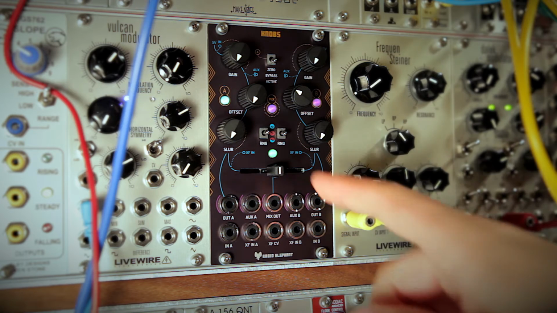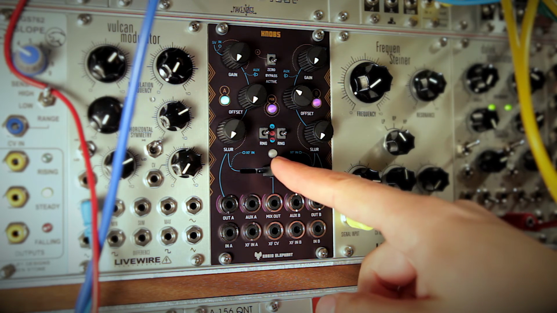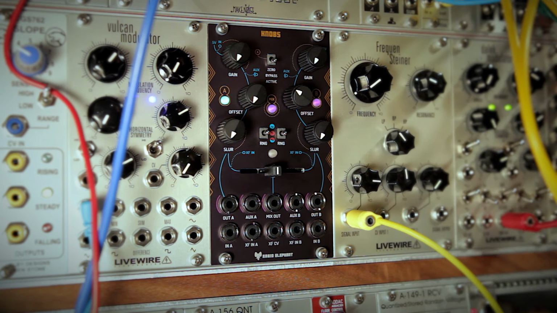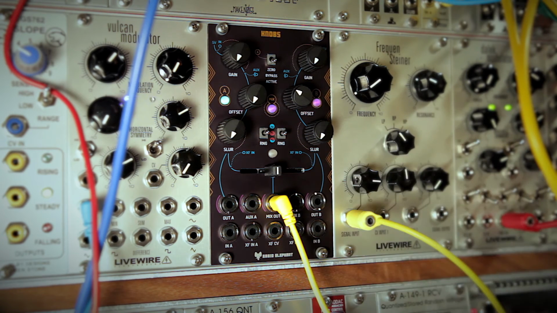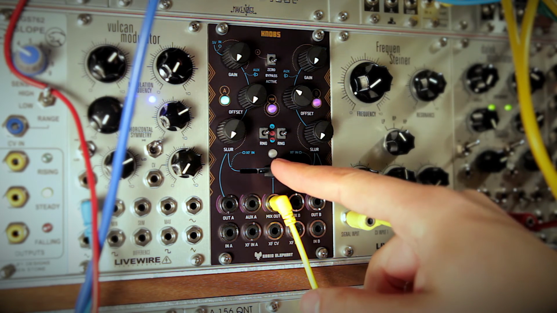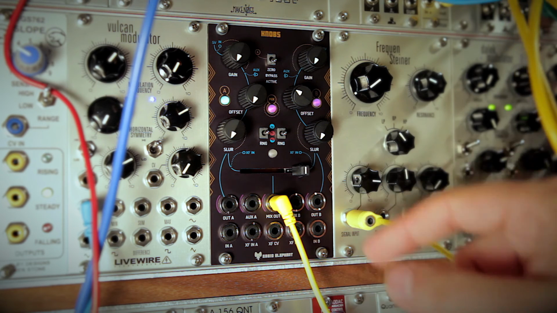The last section of Knobs is the linear crossfader. In this example, we'll be using the crossfader to set 2 fold amounts, which we will be selecting with the crossfader. We will set each side to the desired fold setting.